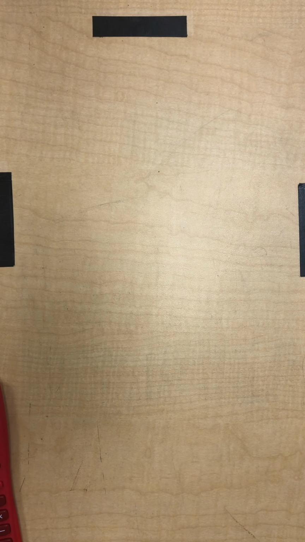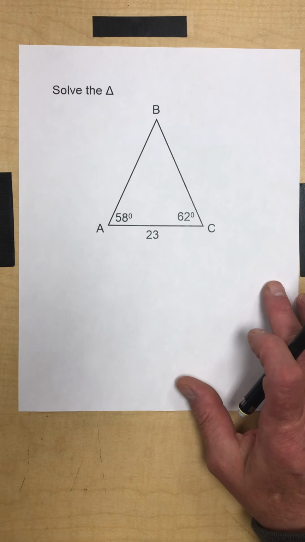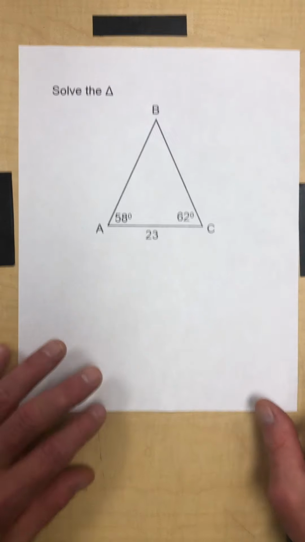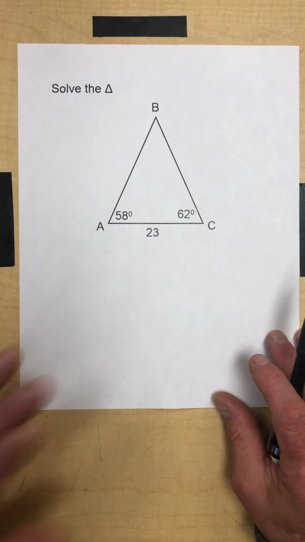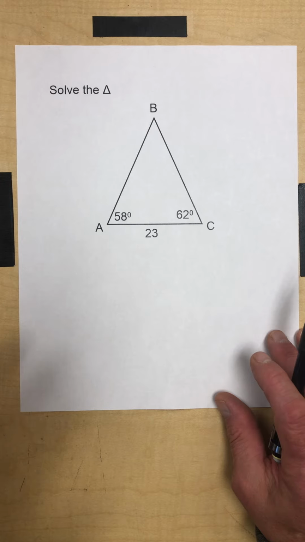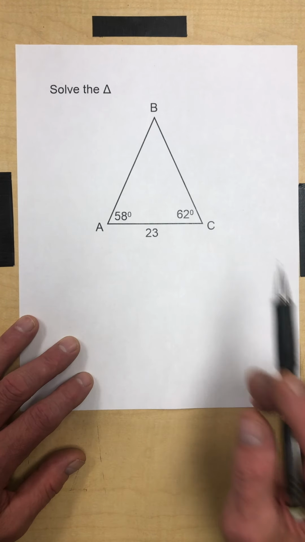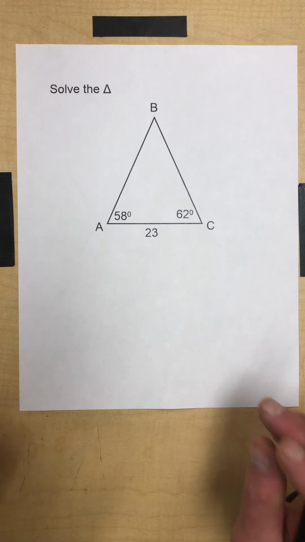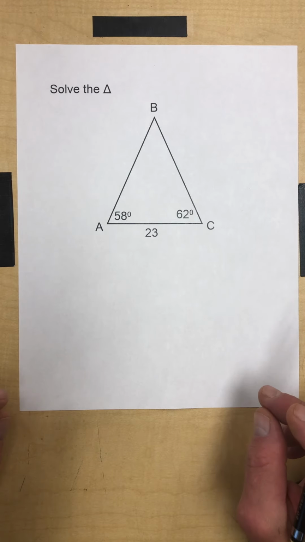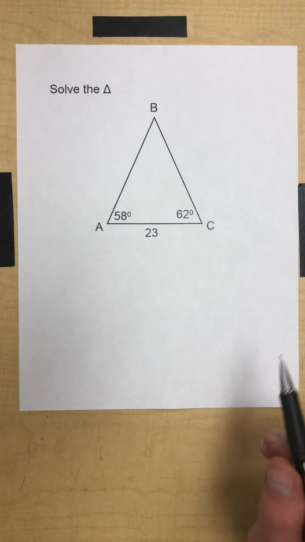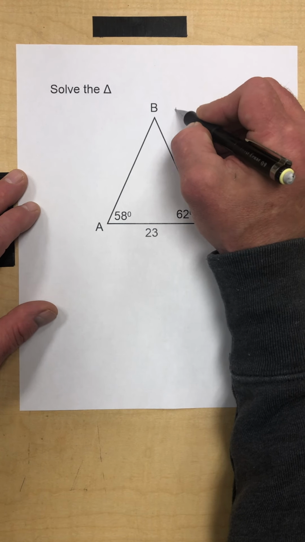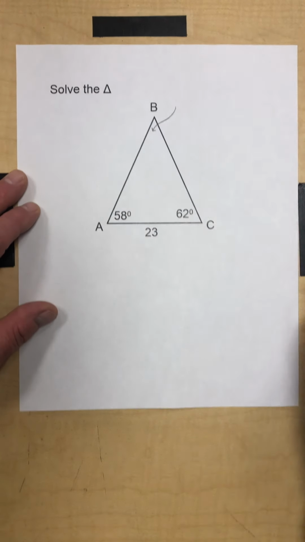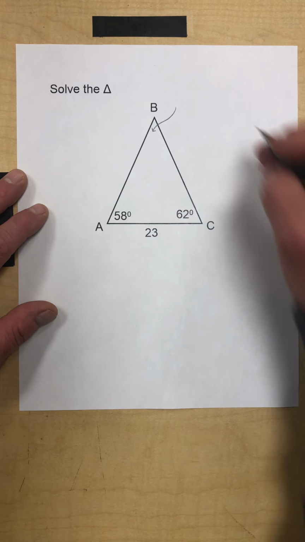Okay, let's try this one. Okay, let's see. I have two angles and an included side. Okay, the last one was two angles and a non-included side. This is two angles and an included side. The important thing is that I have two angles and one side length. Okay, so right off the bat, I would use the triangle sum theorem to find my missing angle.